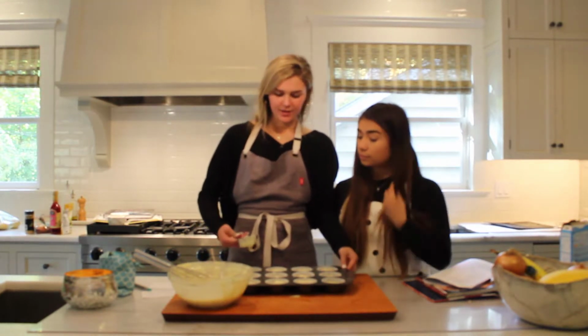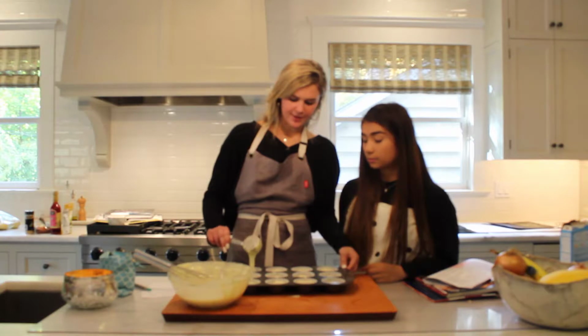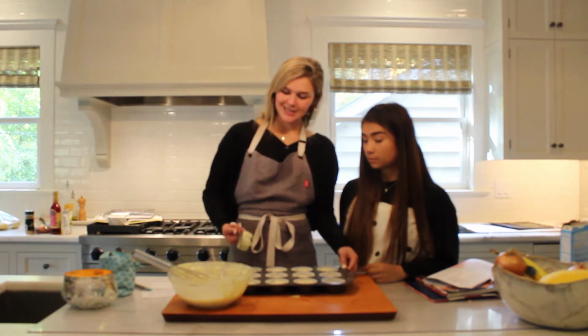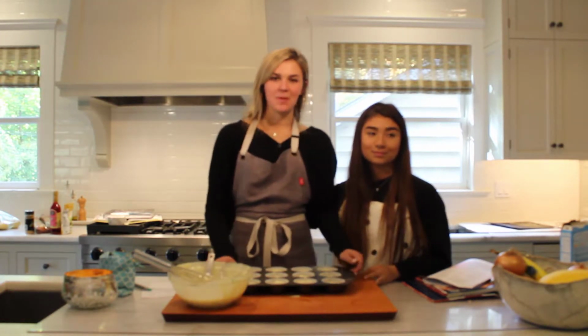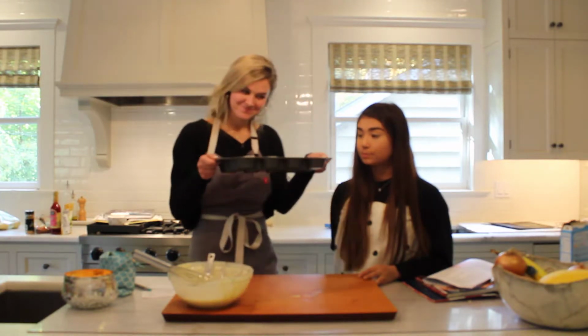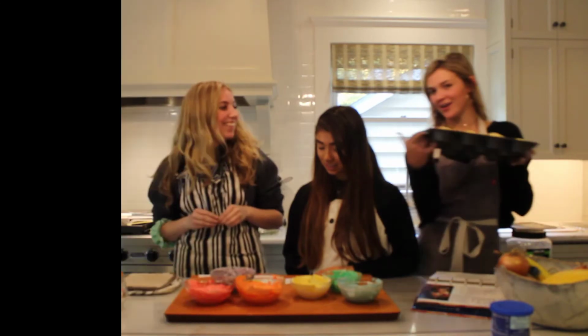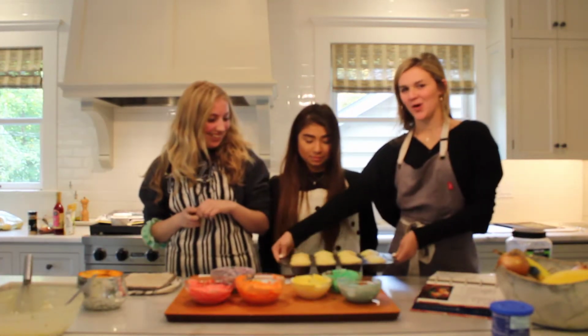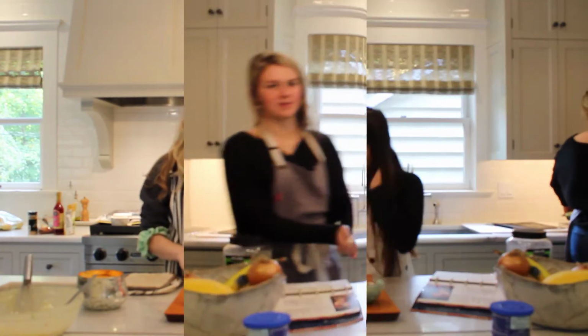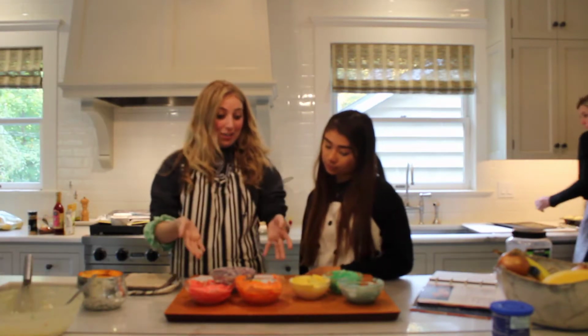Okay, so now that the cupcakes are almost ready to be put in the oven, I'm going to bring back Alexis to start discussing all the powers of the president. The batter is complete. Here are the cupcakes. Okay. While you were baking, I got our frosting ready.